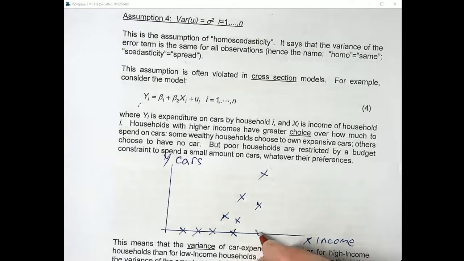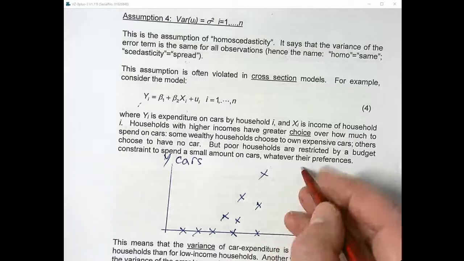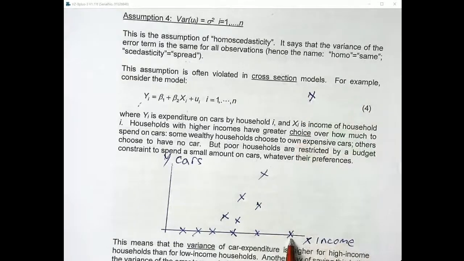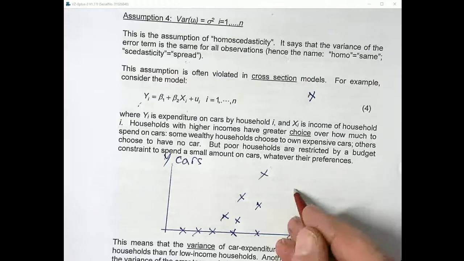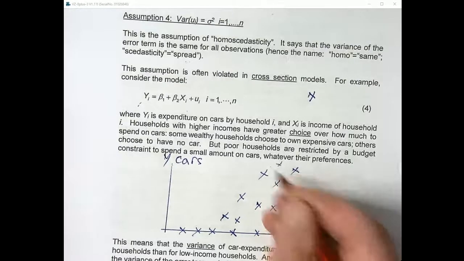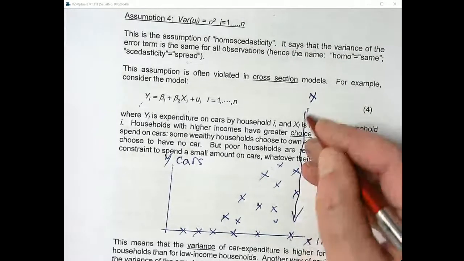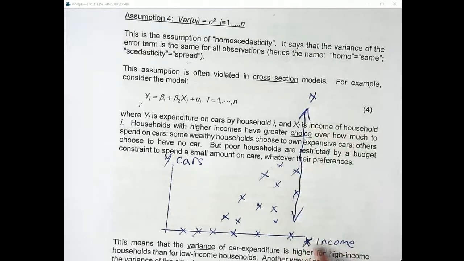But the important thing about this is that some high-income households, let's make this more obvious, there's a household up here who buys a Rolls Royce, and there's a household down here who, although they're very wealthy, they earn a lot of money, they have a high income, they choose to spend 0 on cars, because they prefer spending their money on other things. So this just reflects the fact that people are able to choose. And the key thing is that high-income households have a greater choice. So for high X, now actually X, the letter X is income, and these things I'm putting here are crosses, which represent points in the scatter. Don't get confused between these and this.